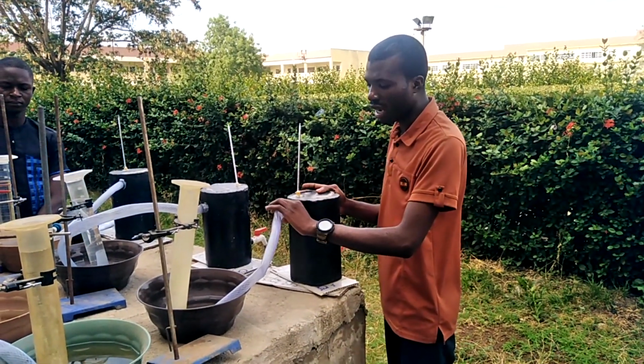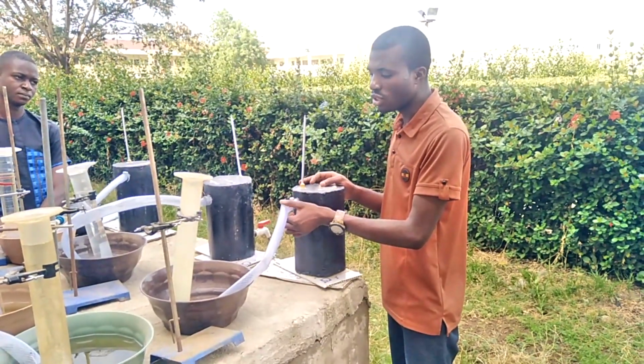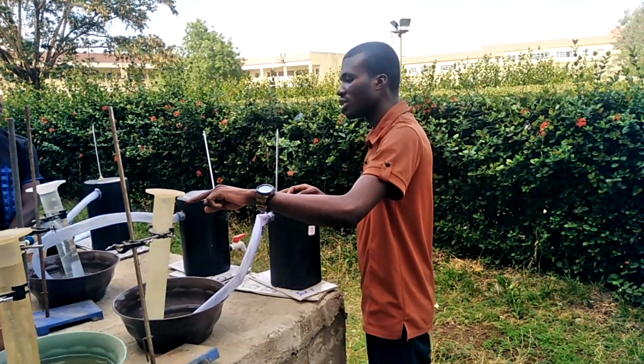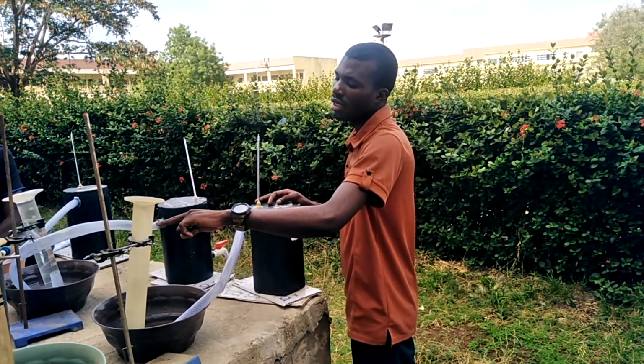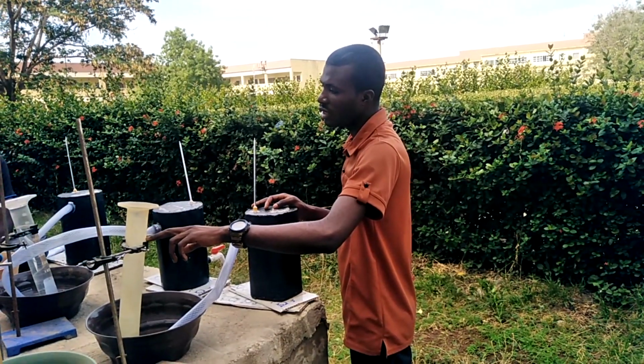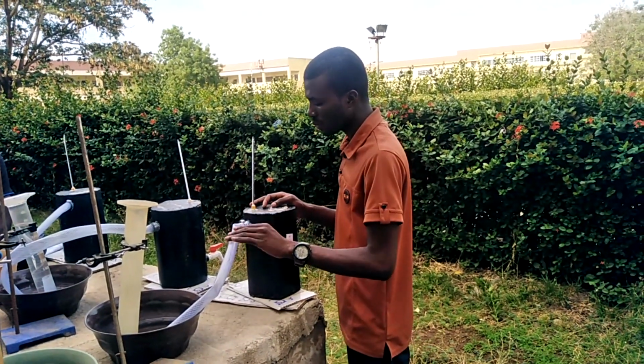The volume of gas that is released through this pipe into this gas cylinder is equal to the amount of water that is displaced inside the cylinder. And as a result, when we know the amount of water displaced inside the cylinder, we know the amount of gas that has been produced.